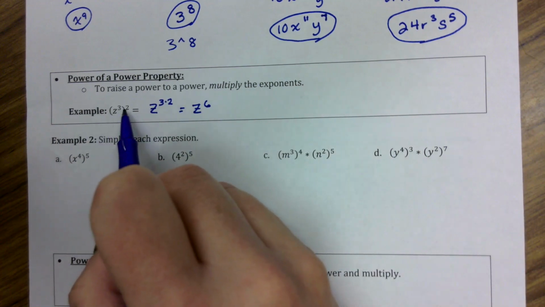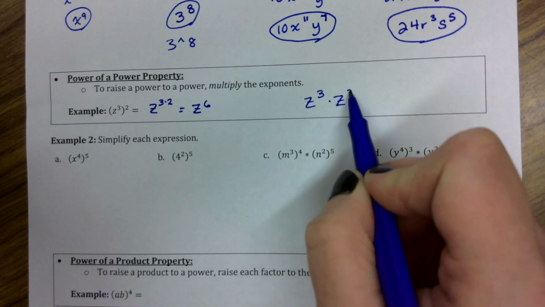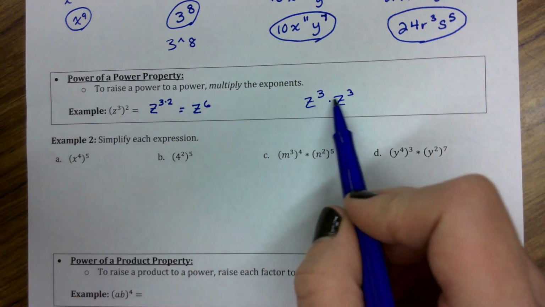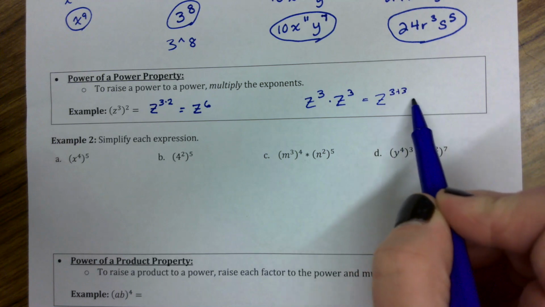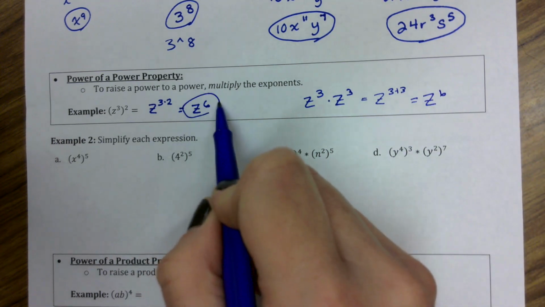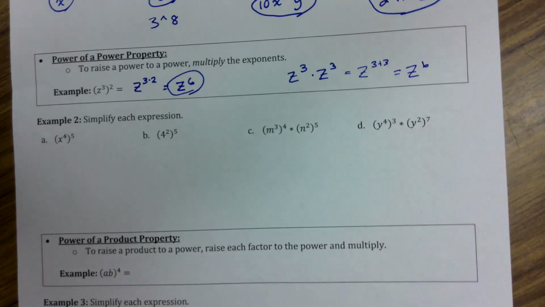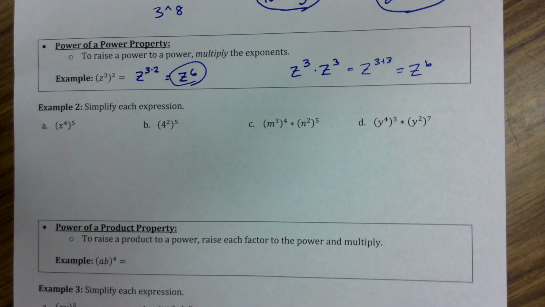What that means is, yeah, you're squaring it. You're taking z cubed and you're multiplying it by itself. When you square something, you multiply it by itself. And we know that we could just add those exponents. So we could also have gotten it this way. Same thing. I want you to pause the video. I want you to give A through D your best shot, and then I want you to press play when you're done.